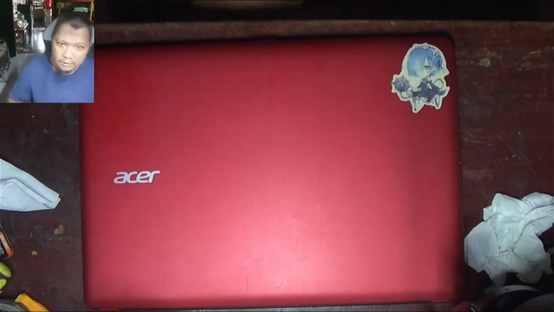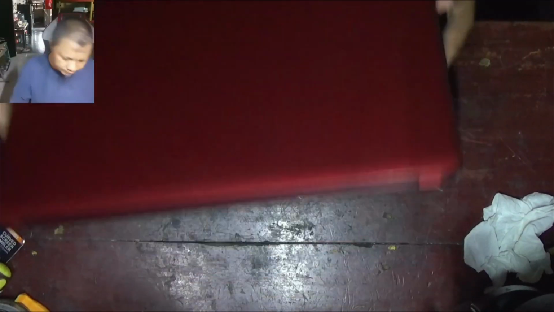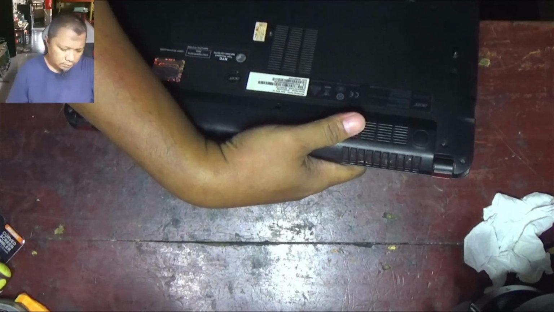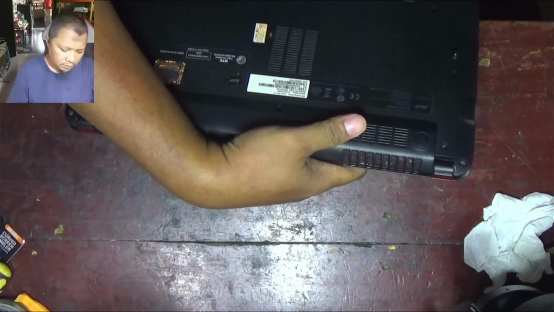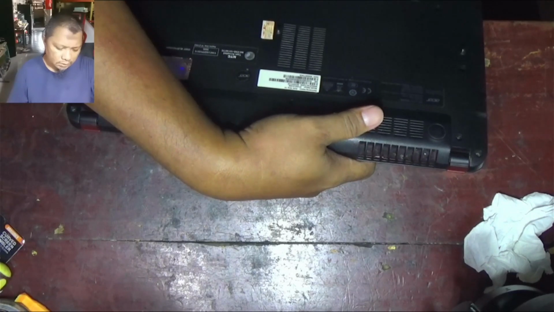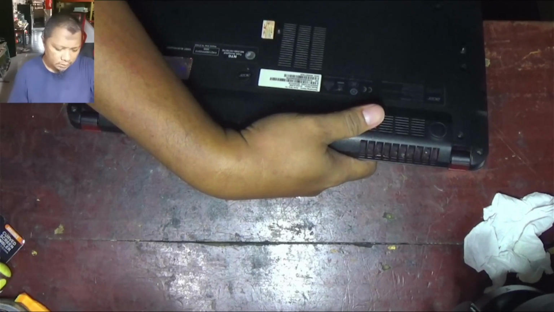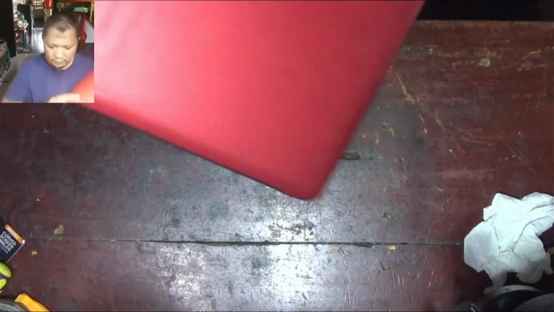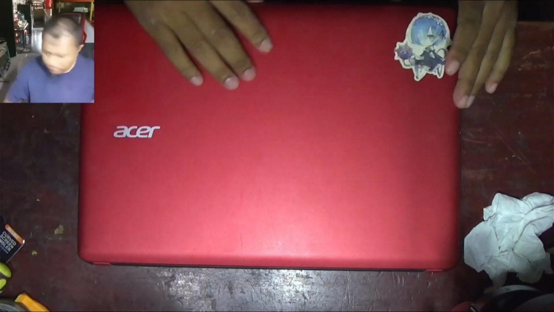Okay, now we have an Acer laptop. The model is Z1402 46. This laptop is coming in with no power.